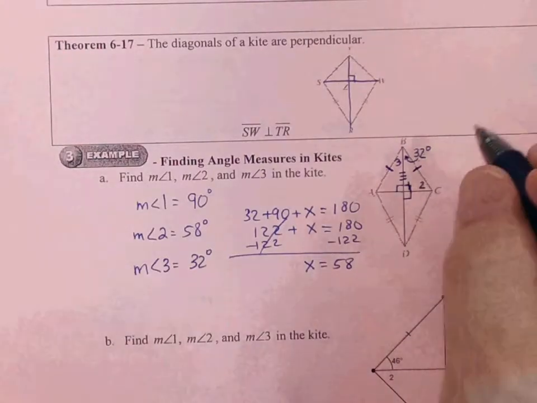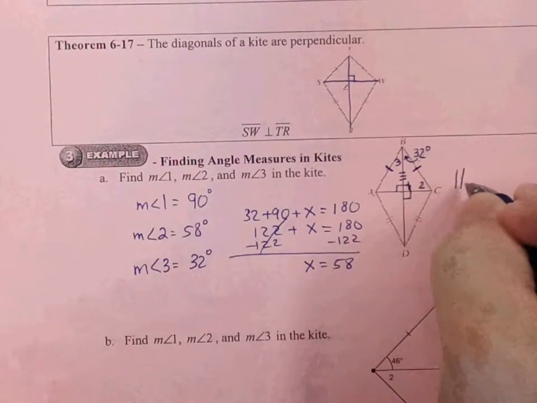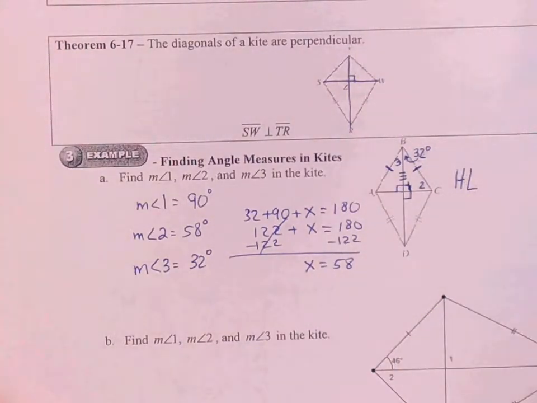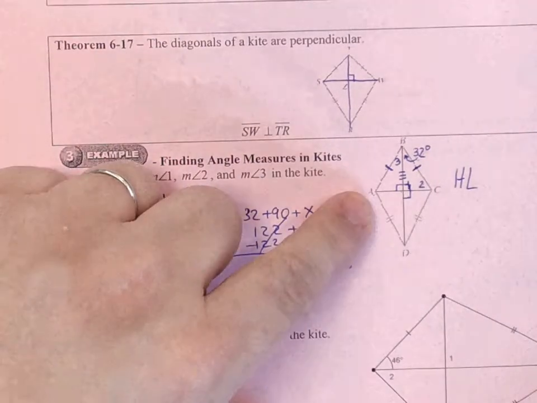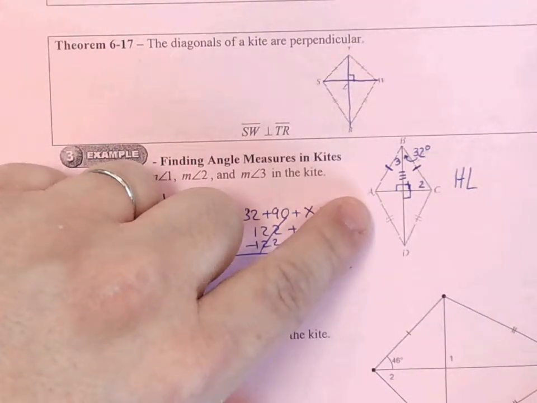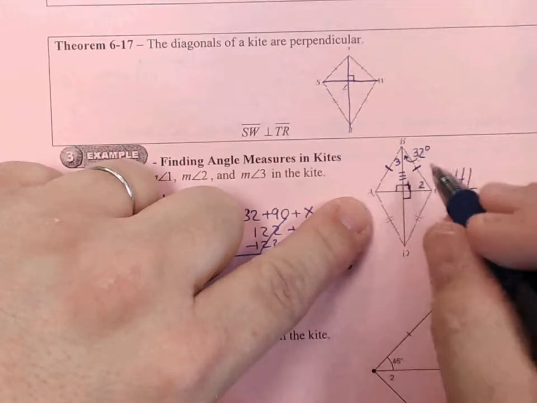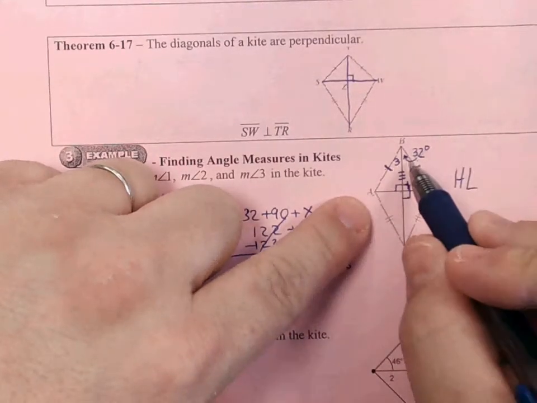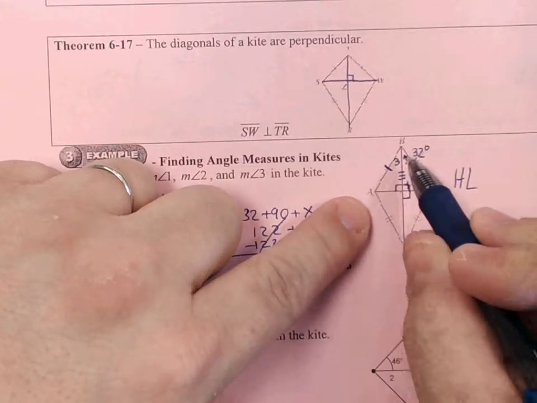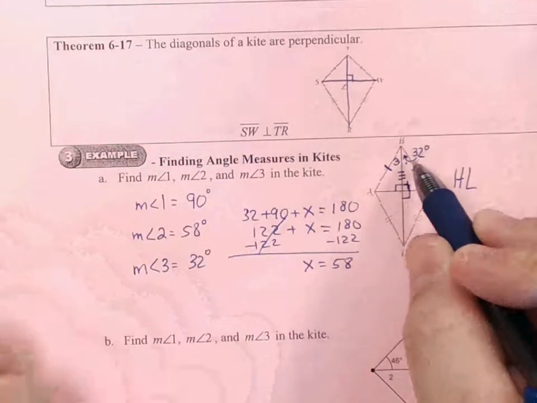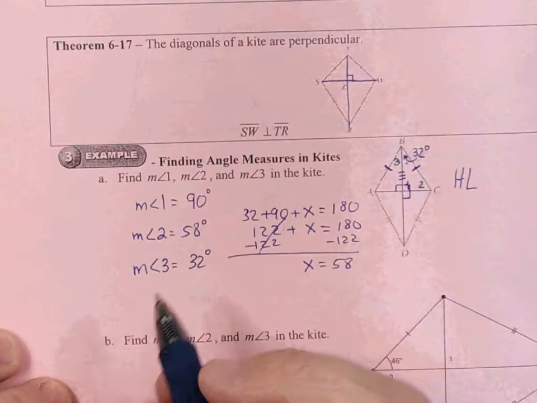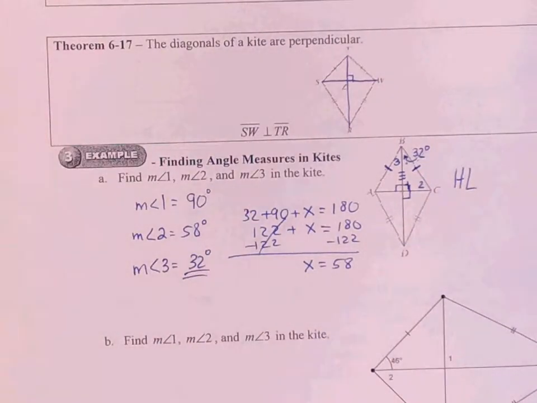So based on HL, hypotenuse leg, we can say that these triangles are congruent. Since the triangles are congruent, this angle measure is going to be congruent to this angle measure. So if this is 32, then angle 3 is 32 degrees.